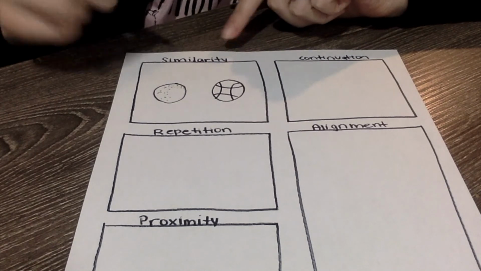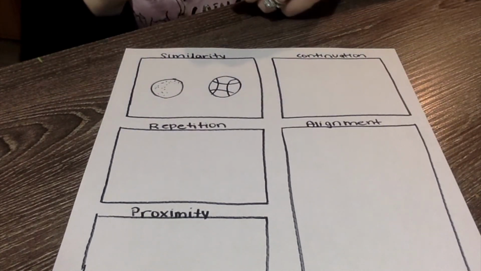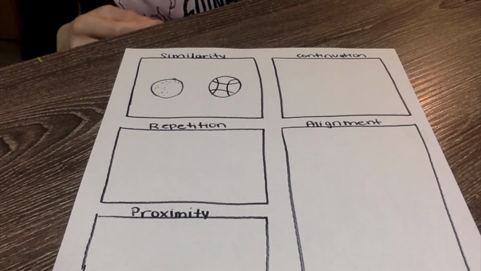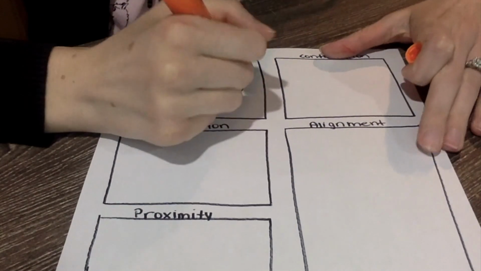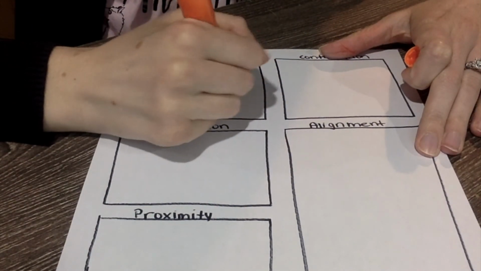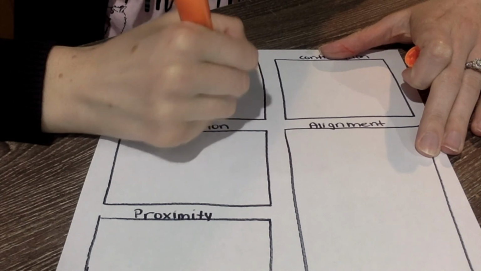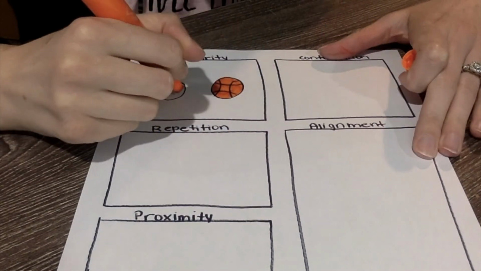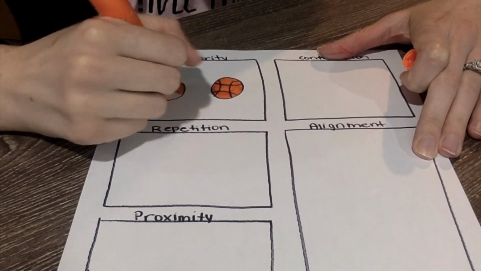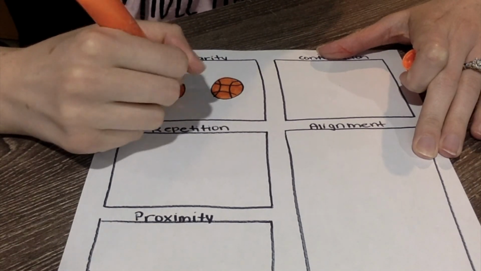So I have a basketball and an orange, but by giving them the same shape and now the same color, your eye is going to read them as being similar and having unity.